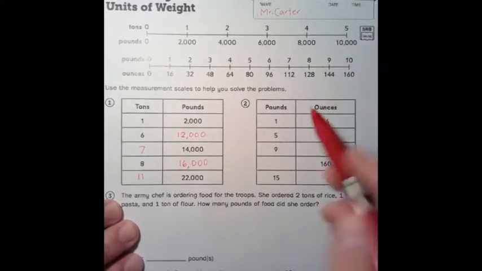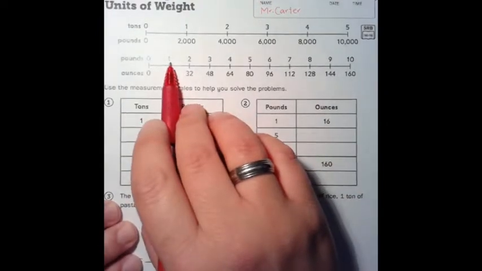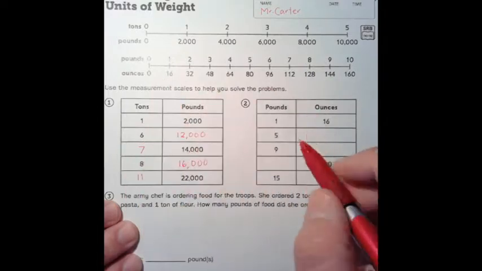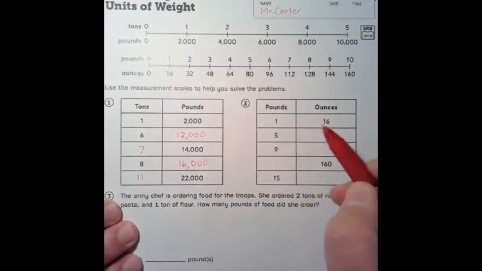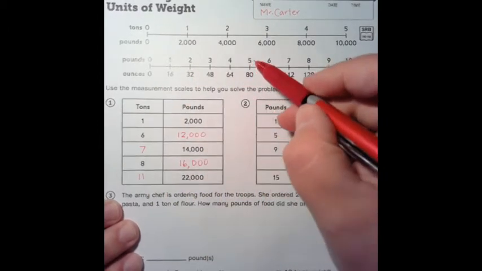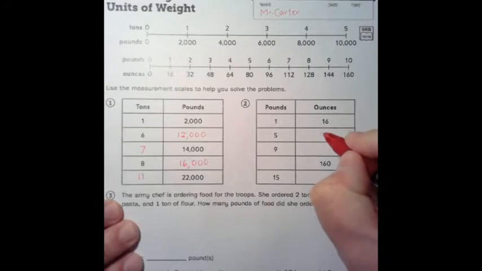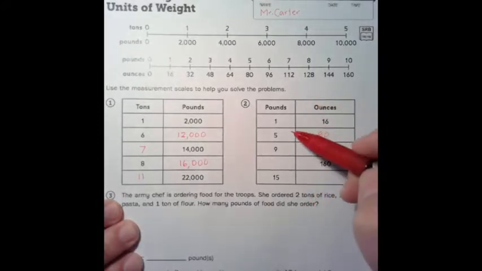So now here we're going from pounds to ounces, so we're going to use this measurement scale to help us out. So if you look here, we have 1 pound is 16 ounces. So if you look up here on our scale, 1 pound is 16 ounces. So now they're asking us how many ounces is 5 pounds. So we can go up here and look and see that 5 pounds would equal 80 ounces. So that's our answer. And basically how we did that is we went 5 times 16 would also equal 80.